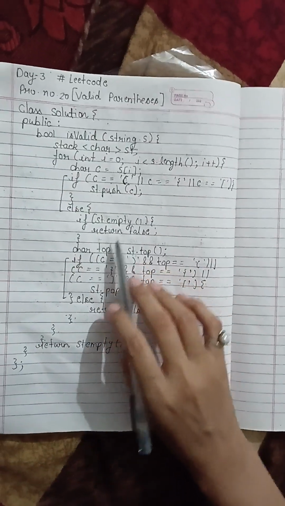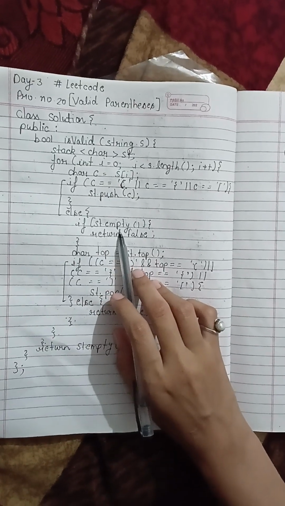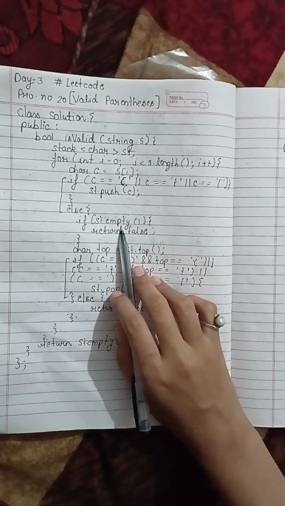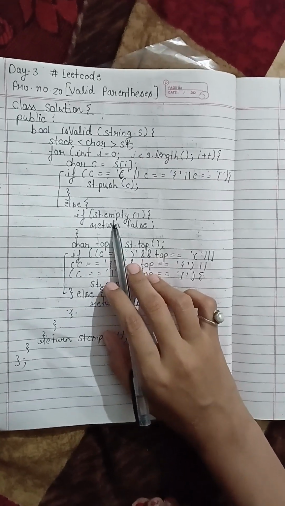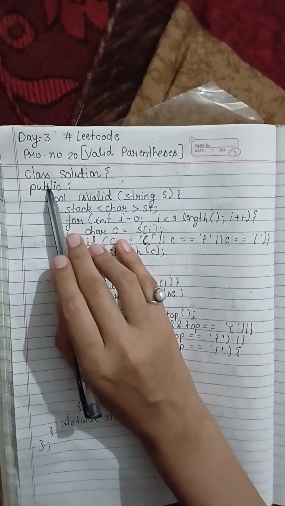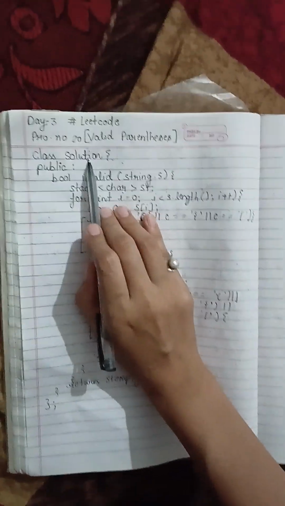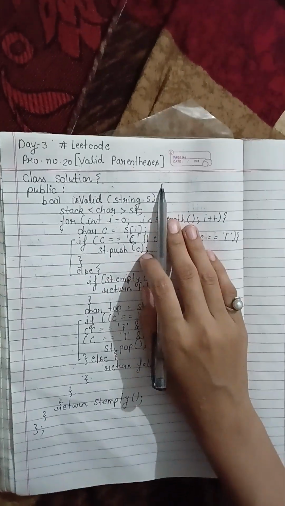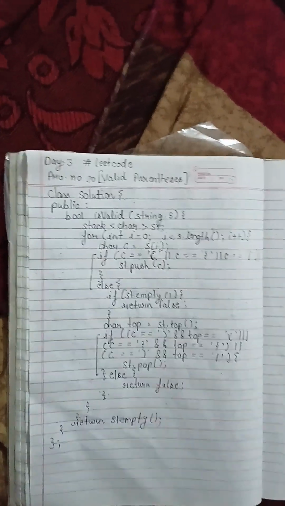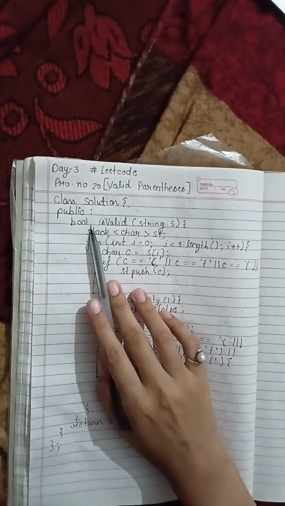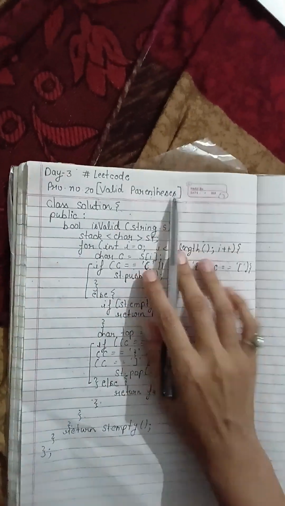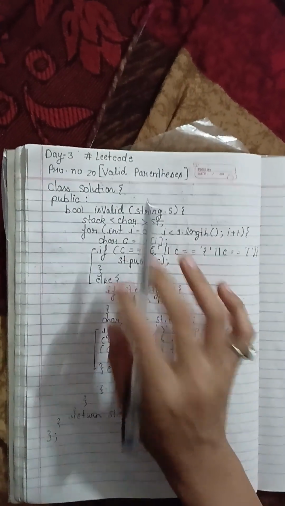Another one is empty. Empty refers to when the box is totally empty, there is no parenthesis or anything in it. Now starting the code, here I have written that the class will be Solution. I have already told you that we are doing object oriented programming, so we will use classes and objects. My class name is Solution, and it is public because we have to give access to all elements to access this class. If we make it private, then no one can access it.